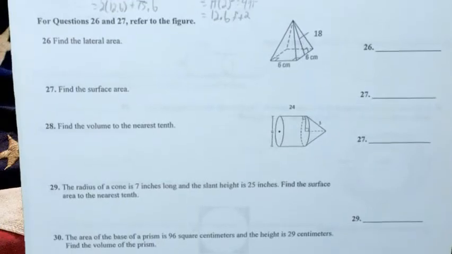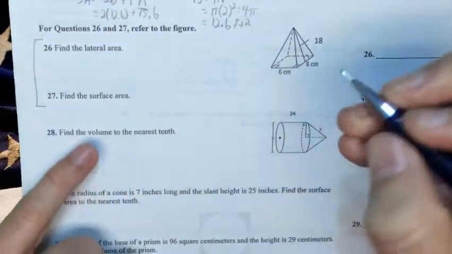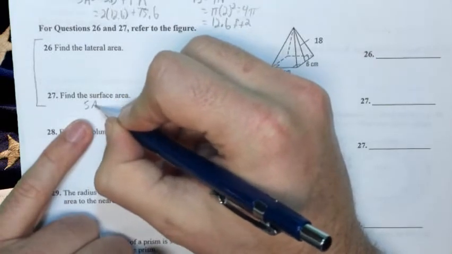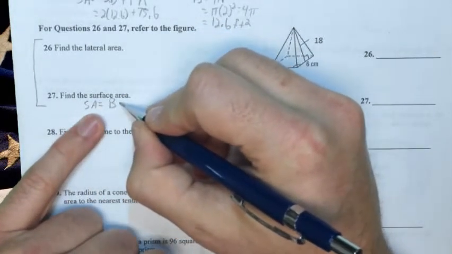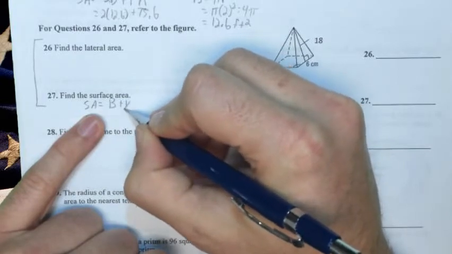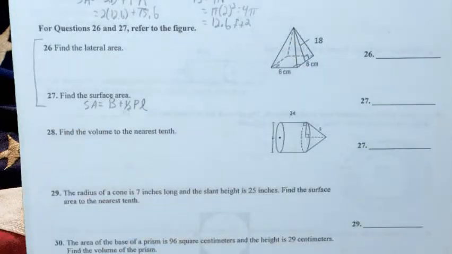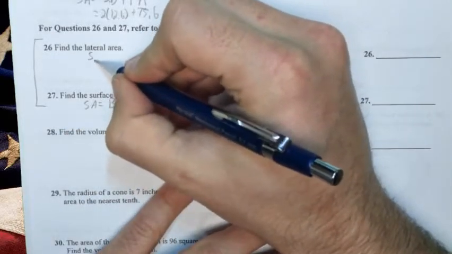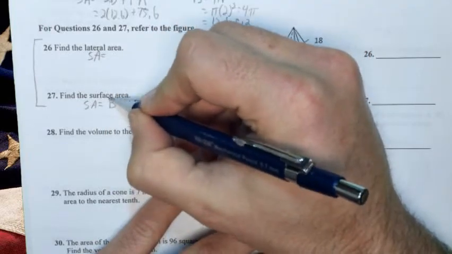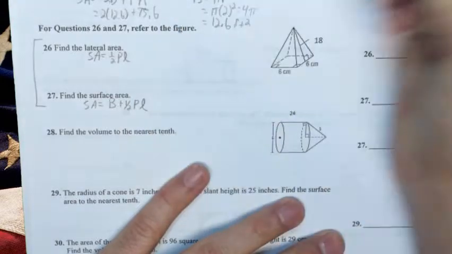All right, number 26. These two again are based on the same one. And just like before, I'm going to write my total surface area formula first. For a pyramid, it's area of the base plus 1/2 times the perimeter of the base times the slant height. And once again, the lateral area is the same idea, except we don't include the base. So this one is just 1/2 PL.